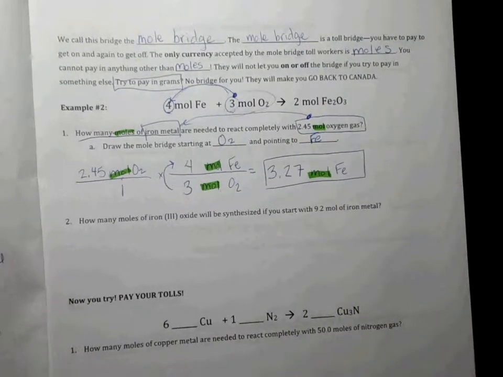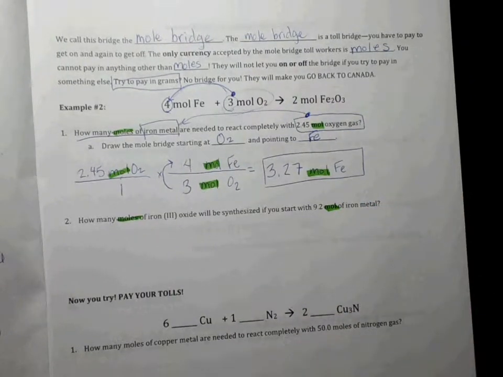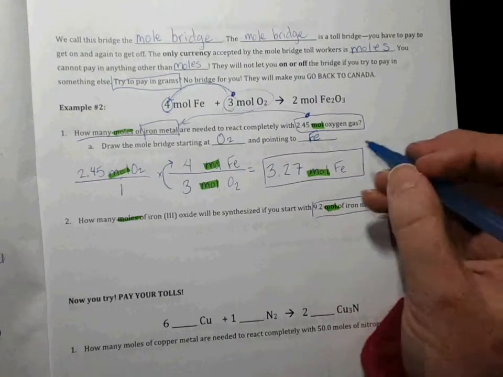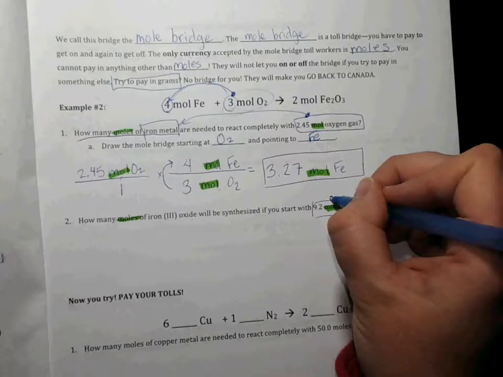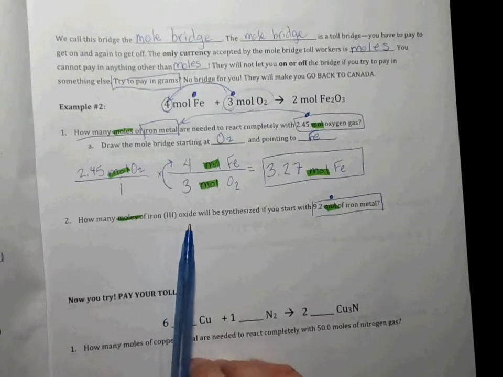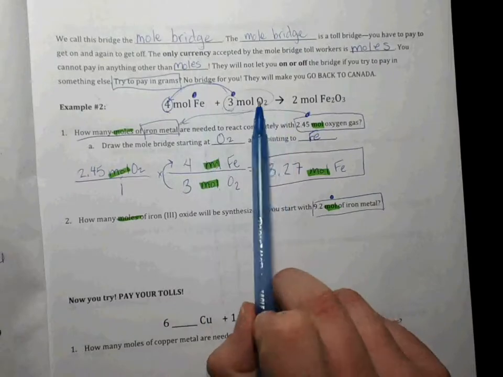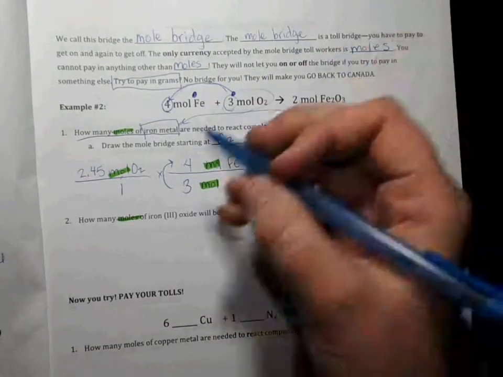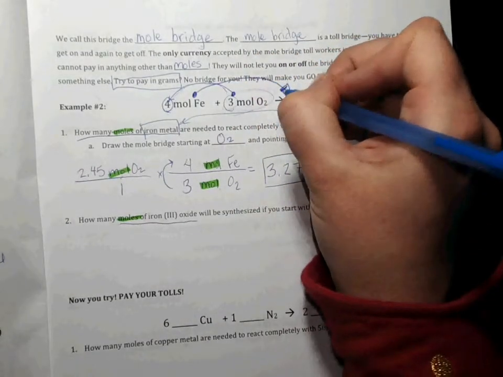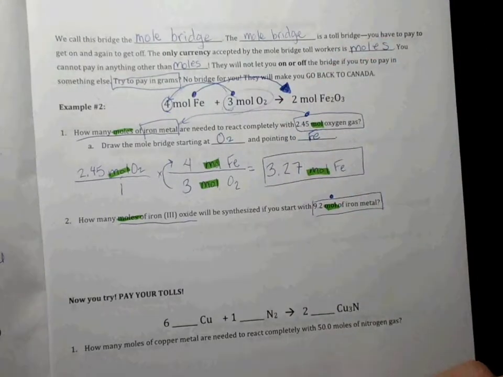Okay, let's look at number 2. How many moles of iron 3 oxide will be synthesized if you start with 9.2 moles of iron metal? So they're starting me with 9.2 moles of iron metal, so that's where my bridge is going to start, up here with iron. They're asking about iron 3 oxide. If you're not positive which one of those things that is, well, this is obviously just iron. This is just oxygen. This is the only thing in here that's iron and oxygen, so that must be what they're asking me to point at, even if you don't remember how to write a formula from the names. Process of elimination, my friends.